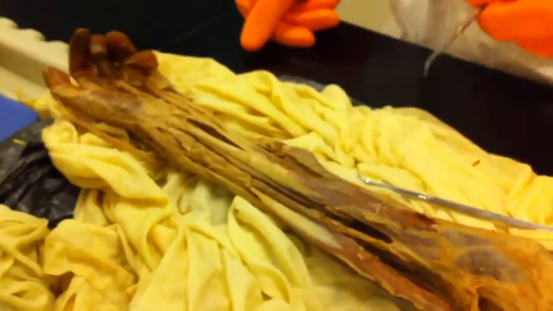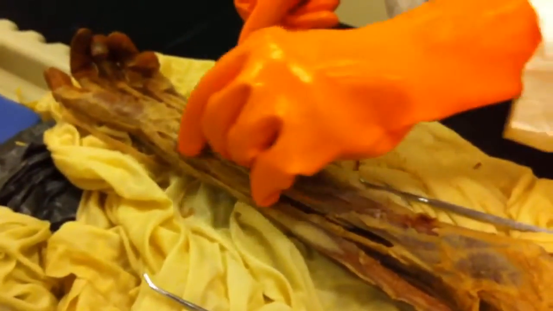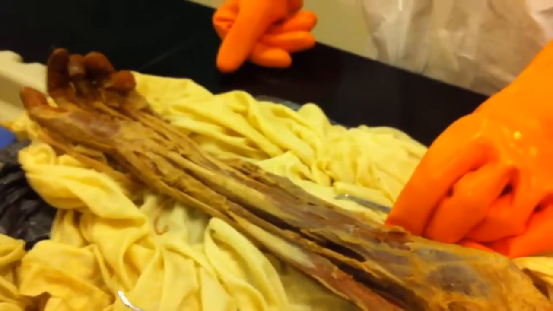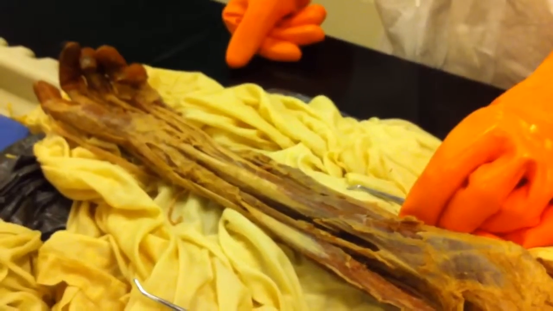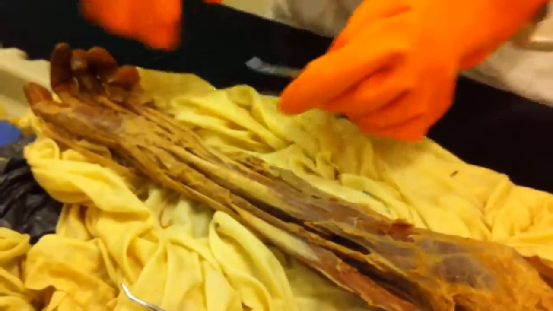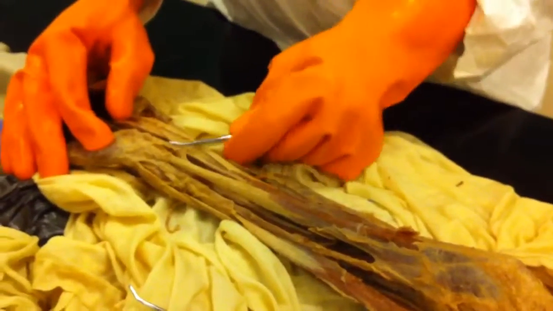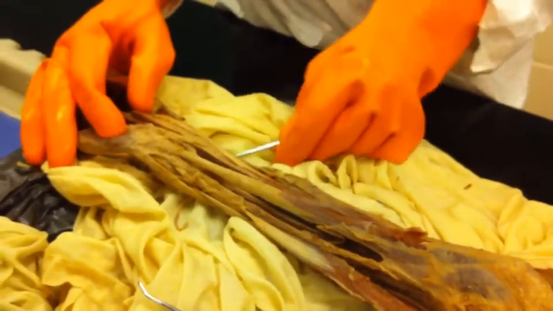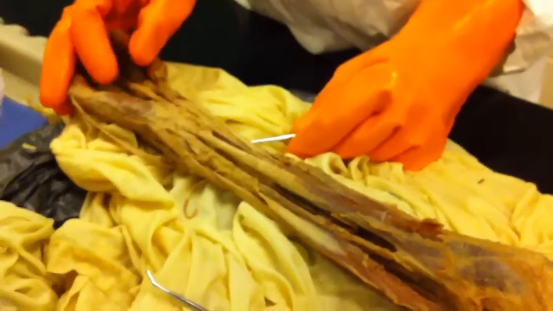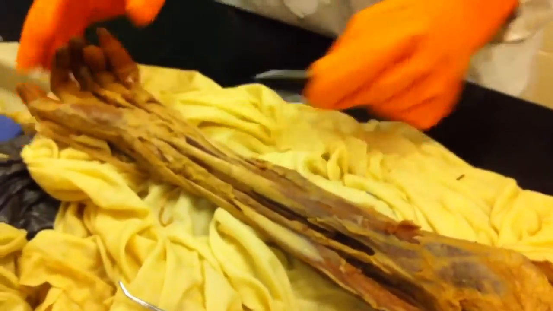Like the transverse abdominal muscles and the erector spinae complex, like the rectus, the spinalis, the longitudinal. I keep forgetting the name of it. Pyramidalis. The one that goes over there. Okay.